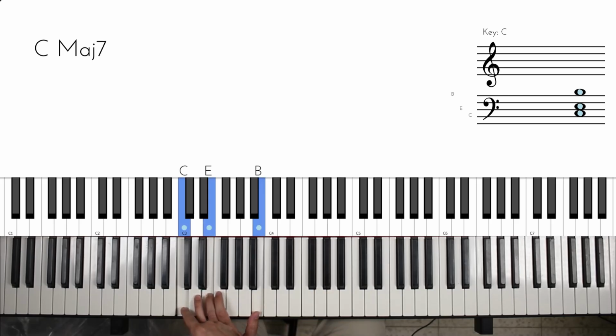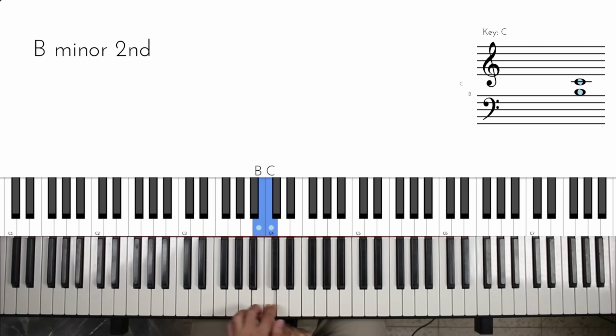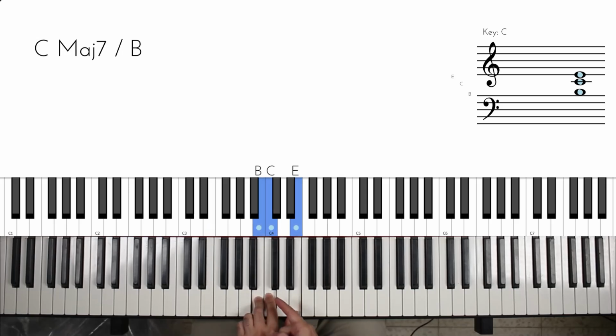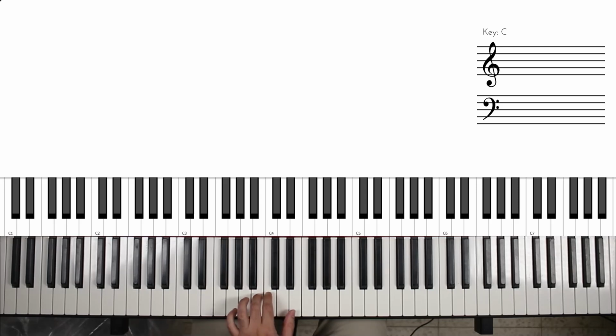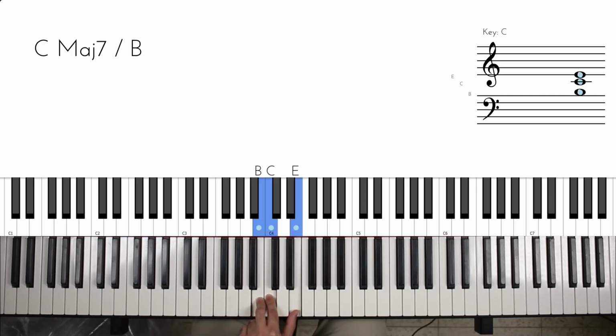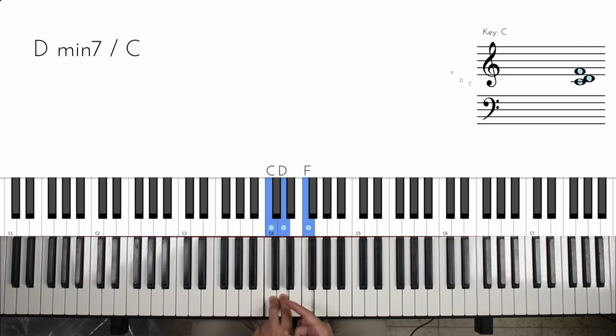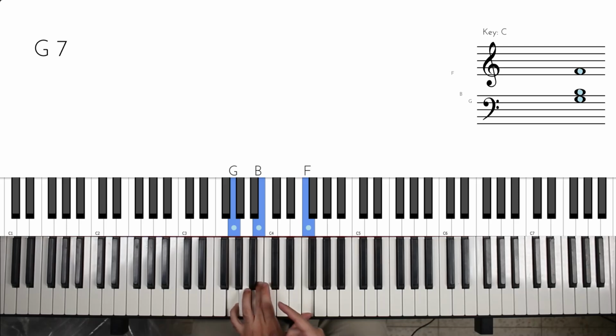I'm going to move the C up here and then the E up here and start with this shell voicing for C major 7. Now, starting from this, what I can do is I can play the following. This shell voicing for C major 7, this shell voicing for D minor 7, and this shell voicing for G dominant 7.